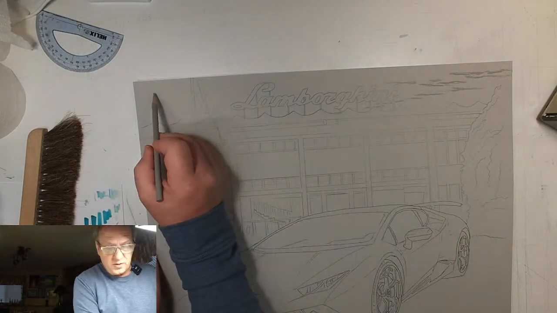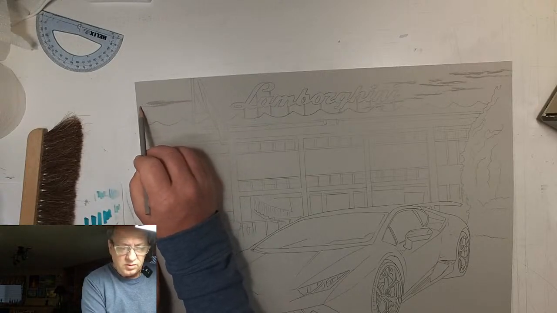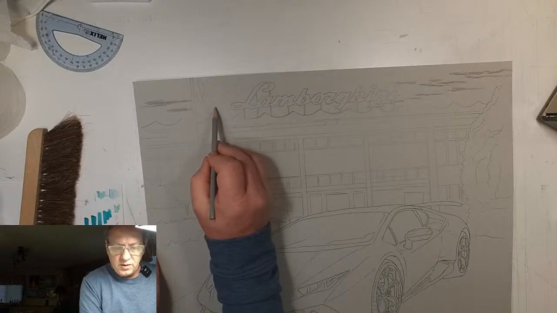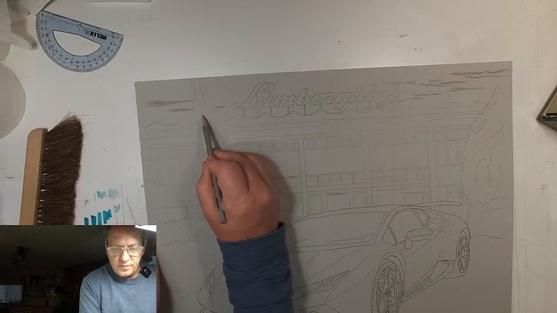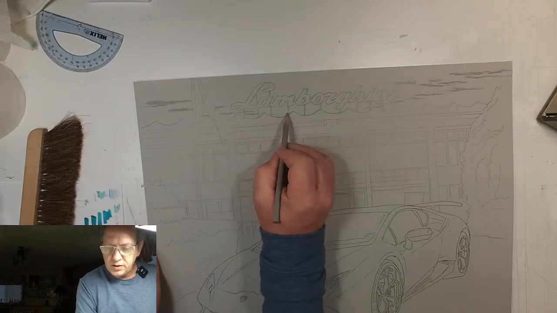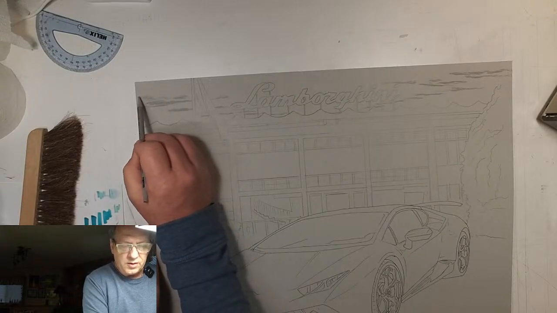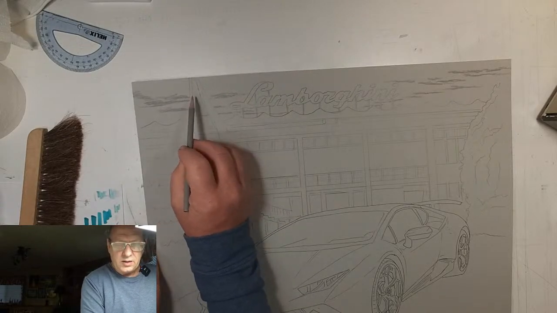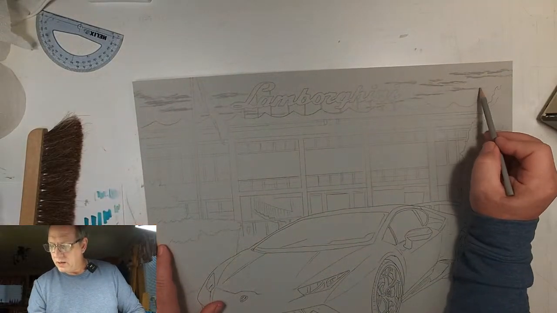I'm going to throw some over here too, like that. Again, it just makes them look like they're going back into space. That'll all be part of this same cloud here. And I'm going to keep no clouds on top of the Lamborghini side. I think we're going to keep that nice and clean.